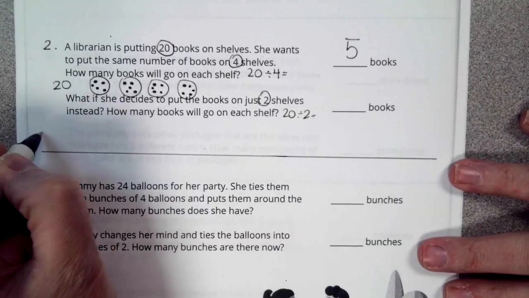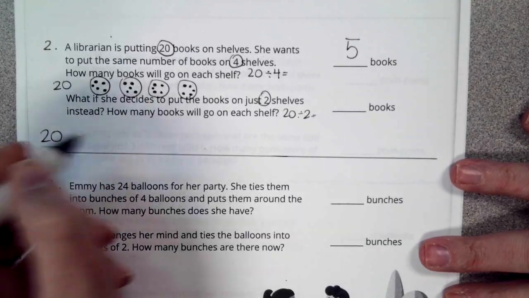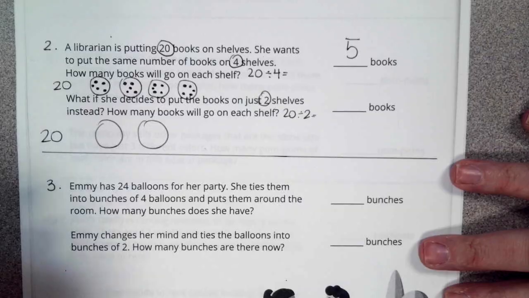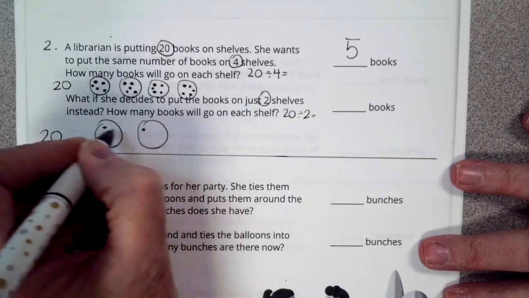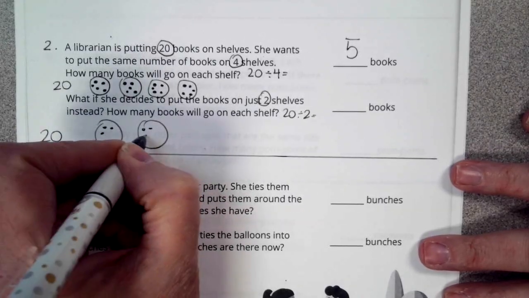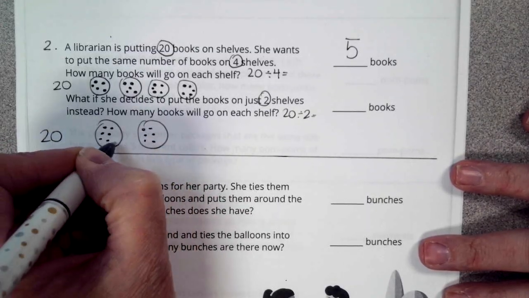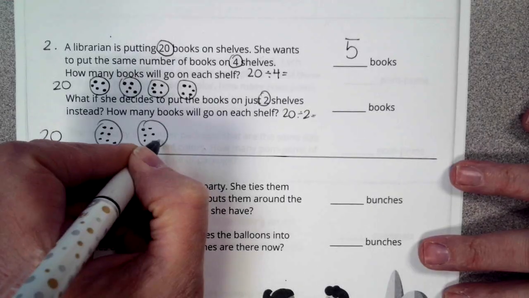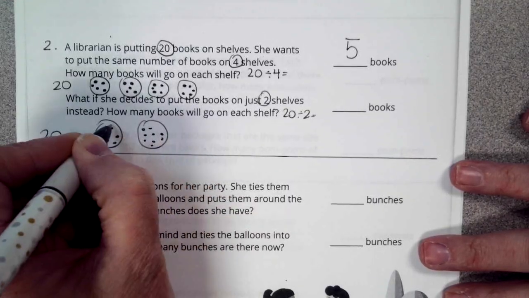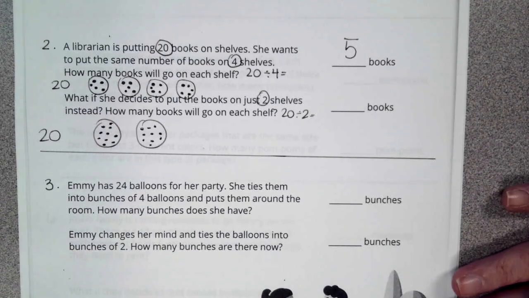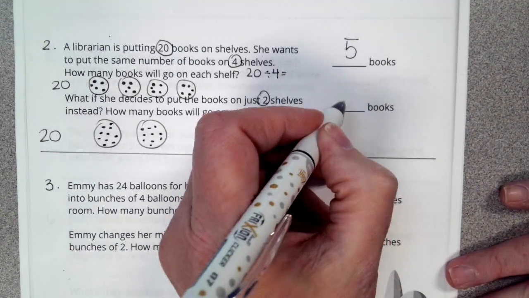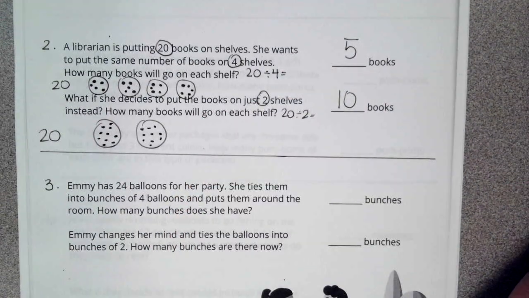All right, so 20 is my big number. She still has 20 books, 2 groups. 1, 2, 3, 4, 5, 6, 7, 8, 9, 10, 11, 12, 13, 14, 15, 16, 17, 18, 19, 20. Okay, did you guys get 10 books on each shelf? I hope you did.